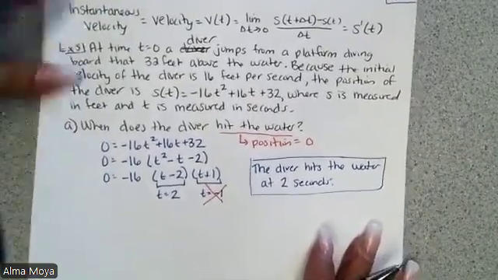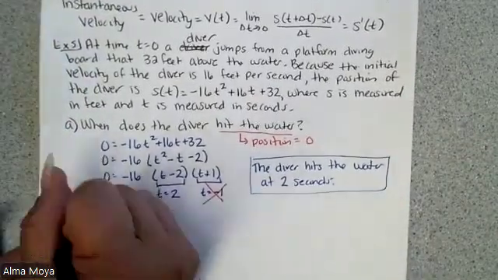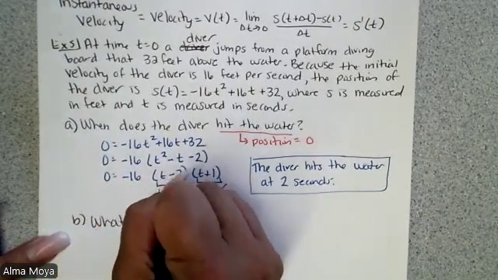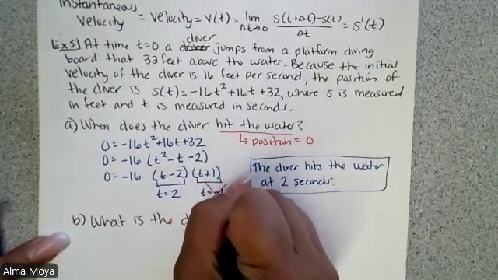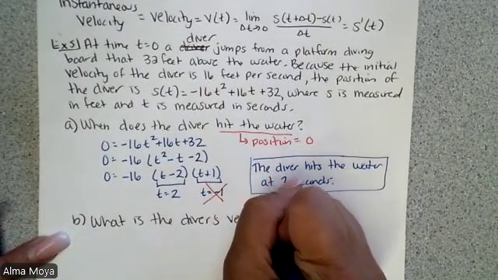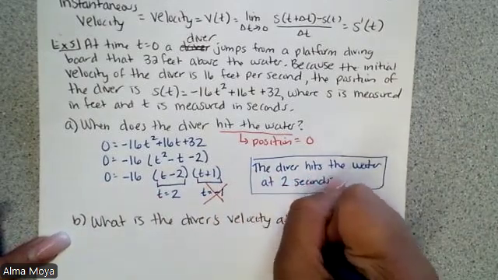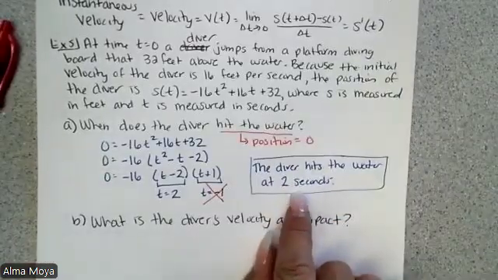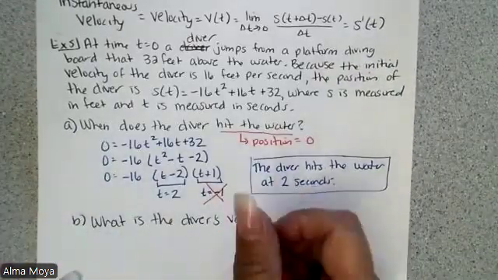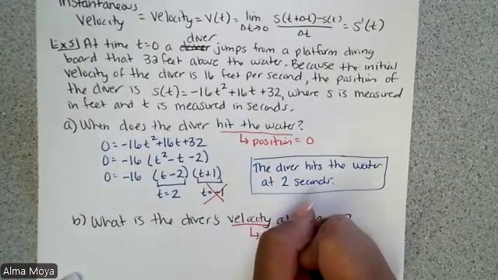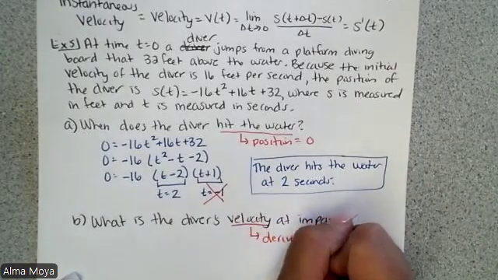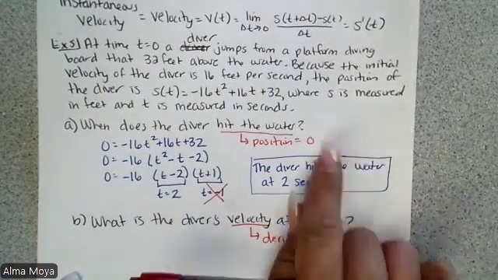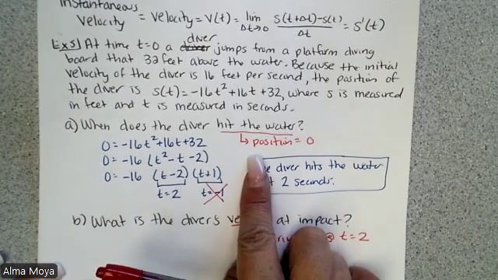Now let's go ahead and do this instantaneous velocity. What is the diver's velocity at impact? So remember, he hits the water at 2 seconds. So basically right here, I'm just telling you to take the derivative at time 2 seconds because that's when the diver hits the water.